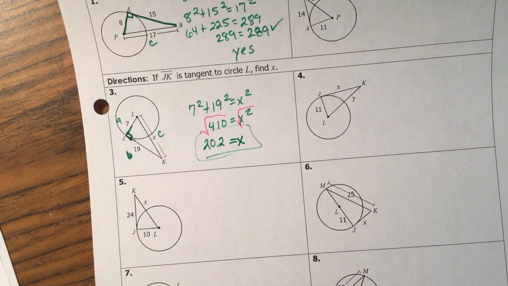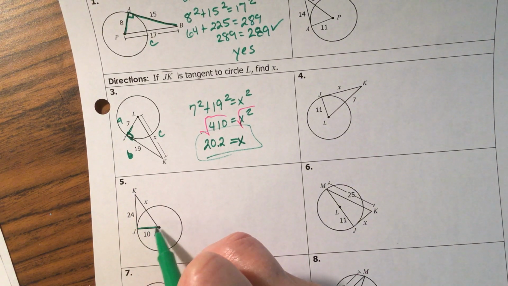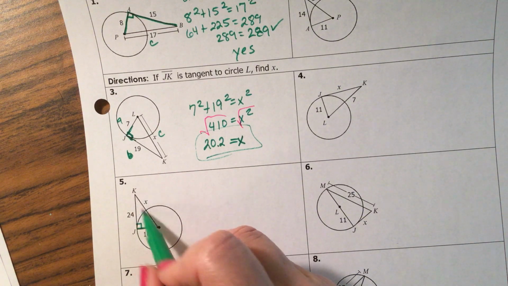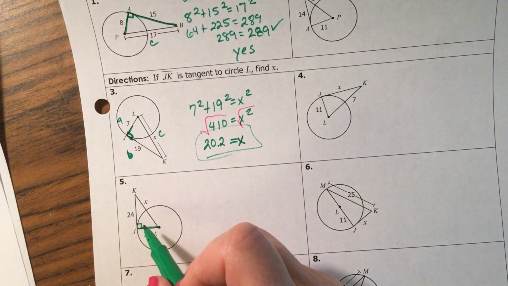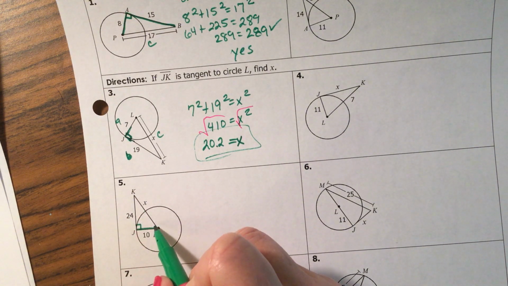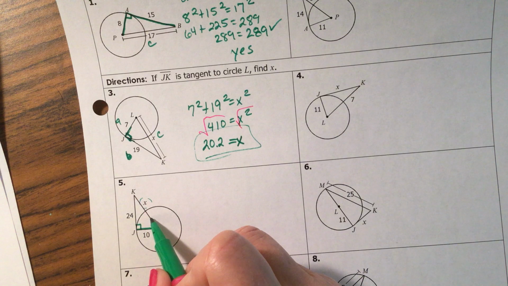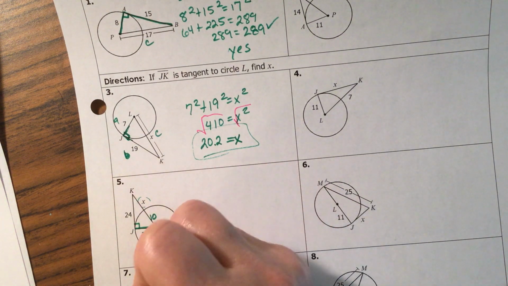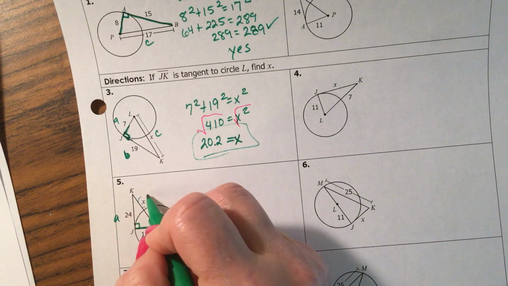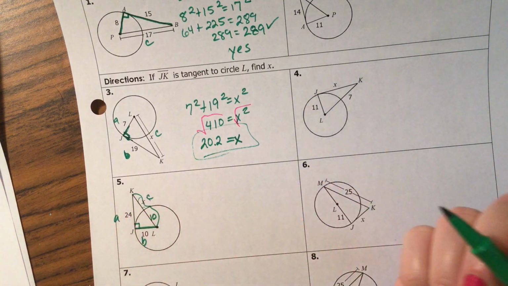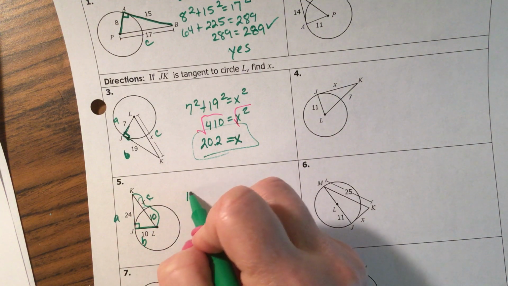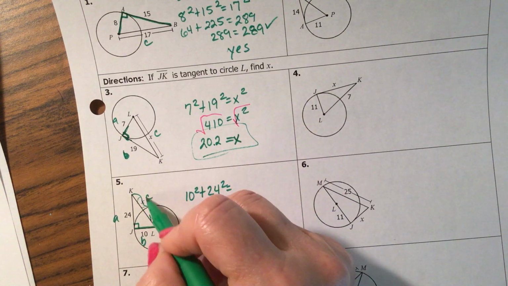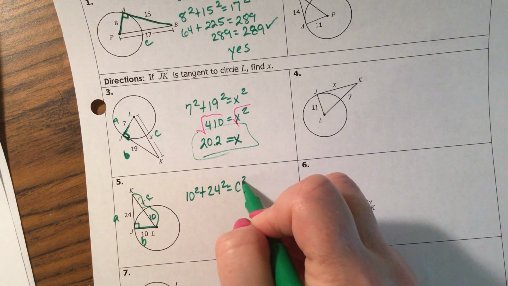Some of these we have to use the fact of the radius. Remember, this is a radius, so we already know this is a right angle. If I'm trying to find just this part, I can do Pythagorean theorem first. But if I need to know what x is, we have to keep in mind this is also 10 because this is a radius. So using A, B, and this whole side as C, I have 10 squared plus 24 squared equals C squared.